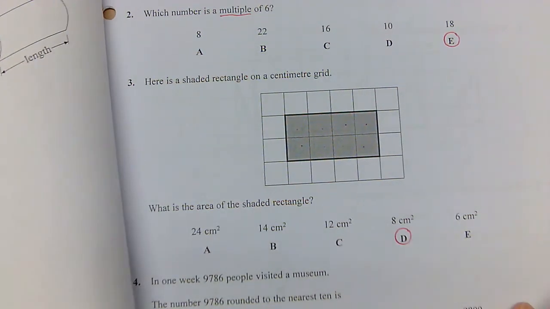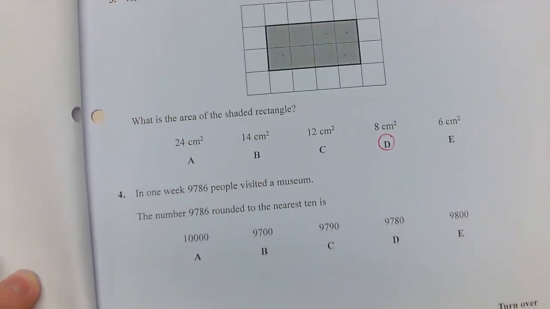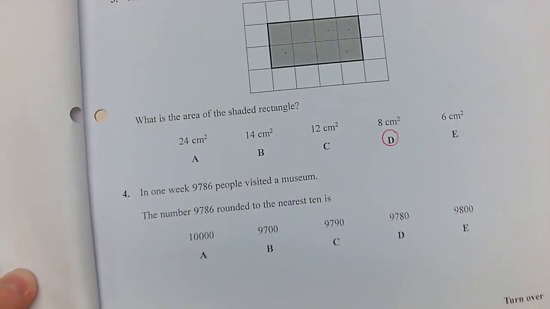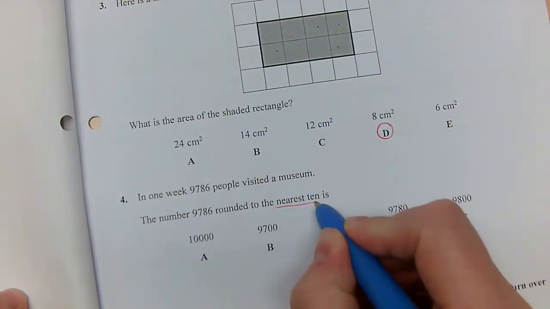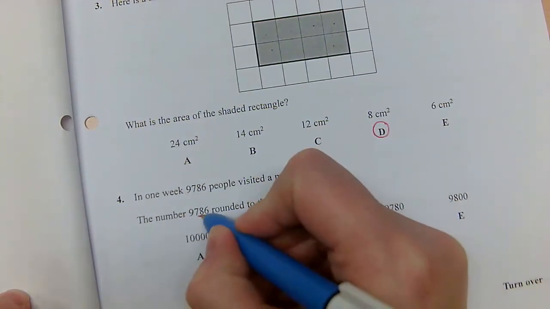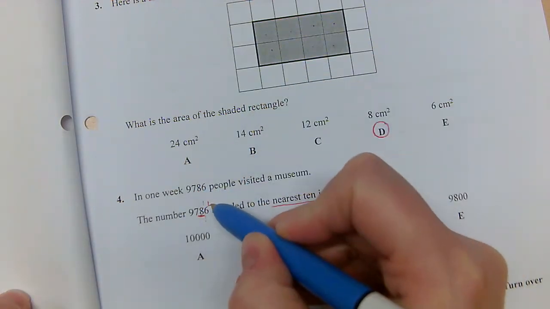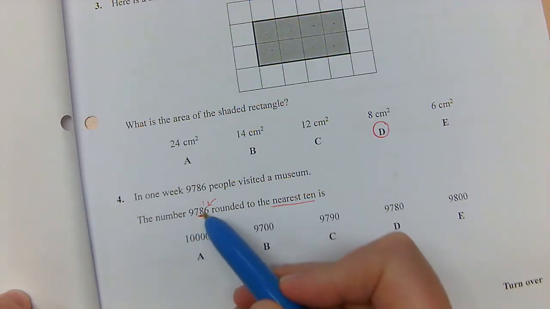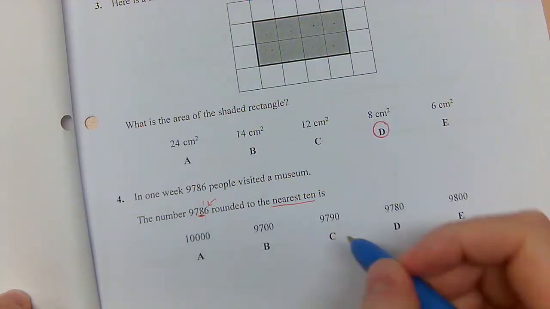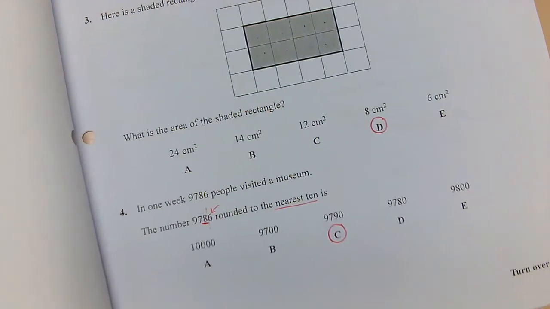Question 4. In 1 week, 9,786 people visited a museum. The number 9,786 rounded to the nearest 10 is, so I'm looking for the tens, which is the 8 here. So I'll draw my little line, and I can see that this 6 means I'm going to round up. So it's going to become 979 and then a 0 on the end, which is C, 9,790.